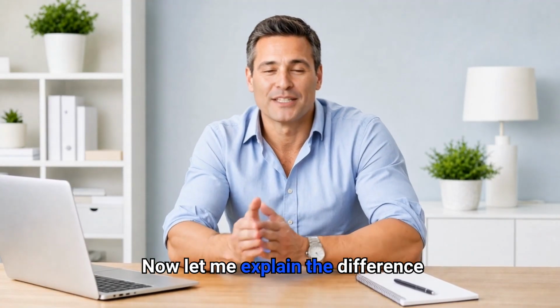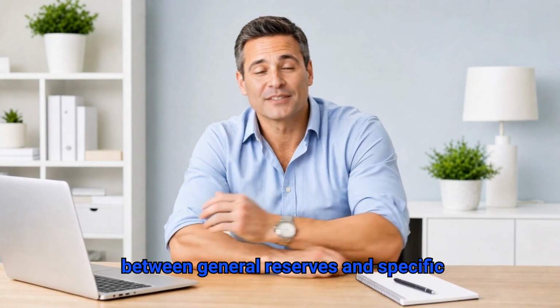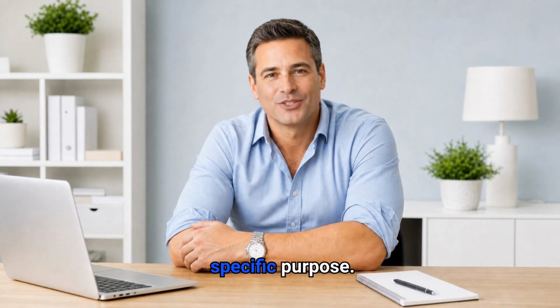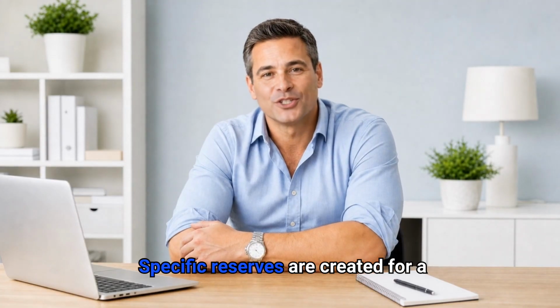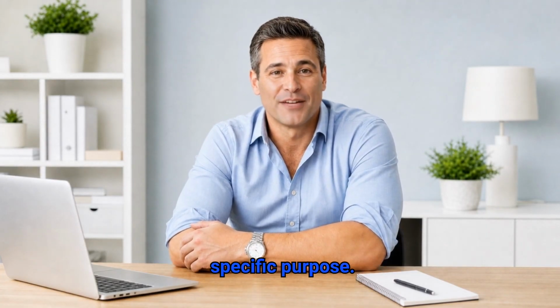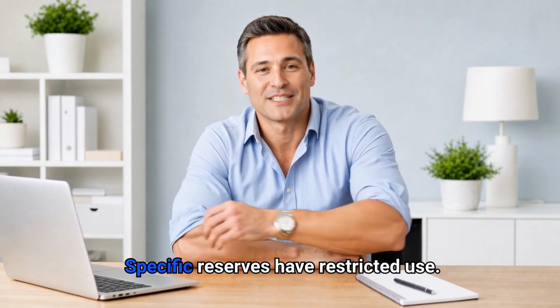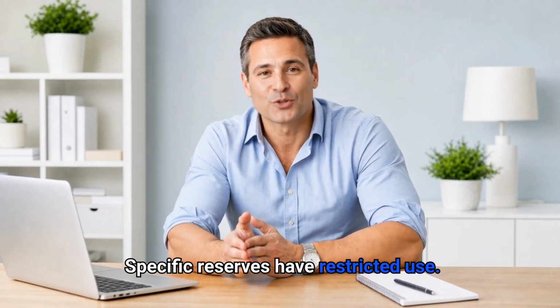Now, let me explain the difference between general reserves and specific reserves. General reserves are created for no specific purpose. Specific reserves are created for a specific purpose. General reserves are available for any use. Specific reserves have restricted use.